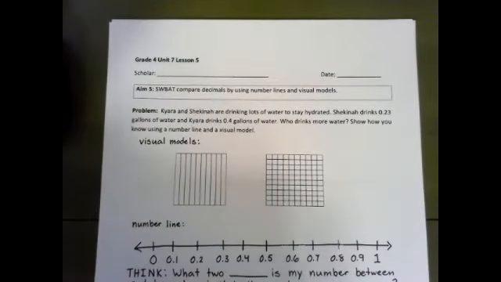Good morning, fourth graders. This is Mrs. Bro. Today we're going to do a lesson on comparing decimals by using number lines and visual models. Let's get started with our problem of the day.